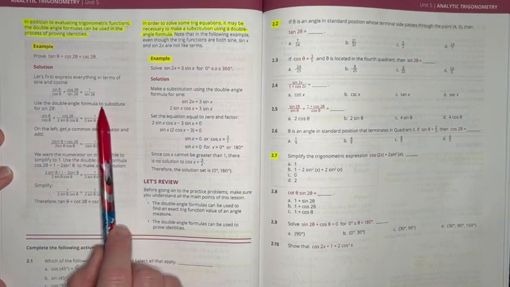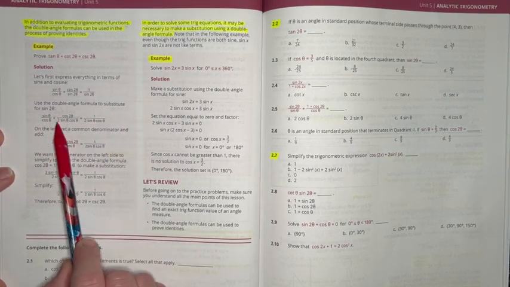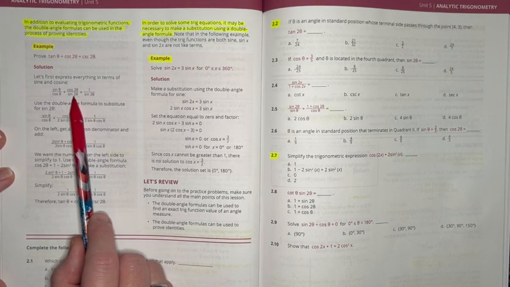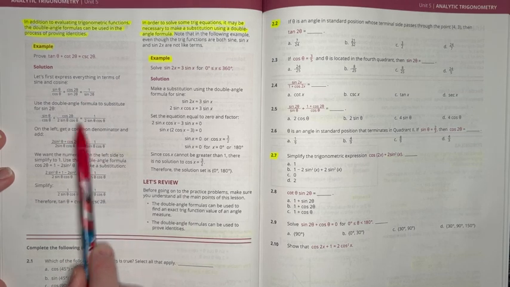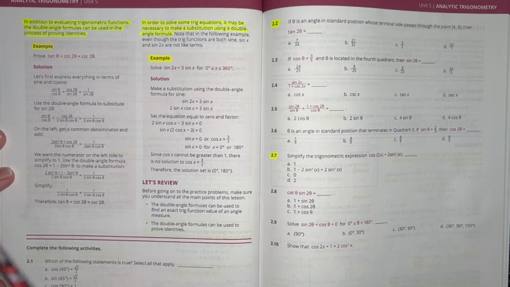It says use the double angle formulas to substitute for sine of 2 theta. So here, down here, the sine of 2 theta, the sine of 2 theta, right? They put in the formula for the sine of 2 theta.